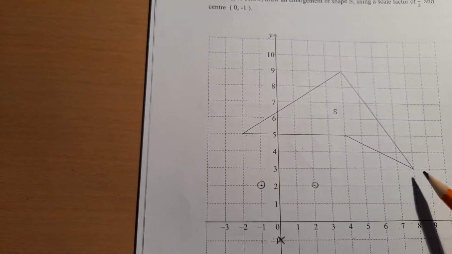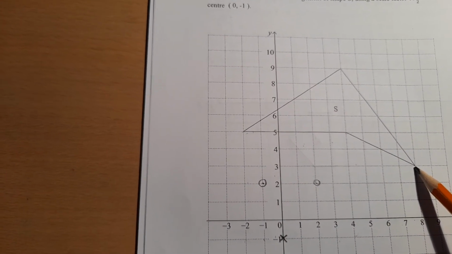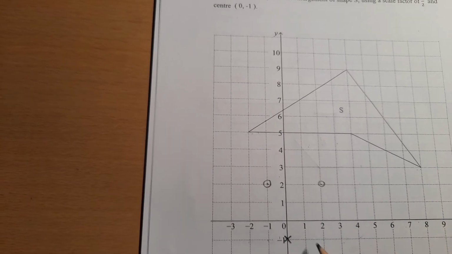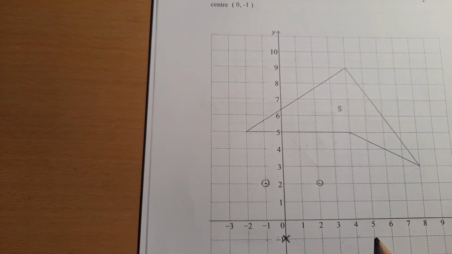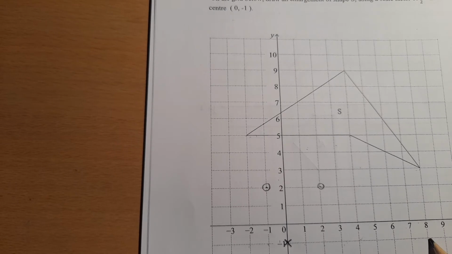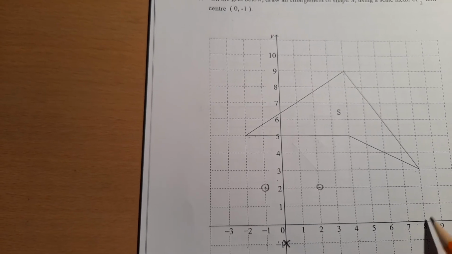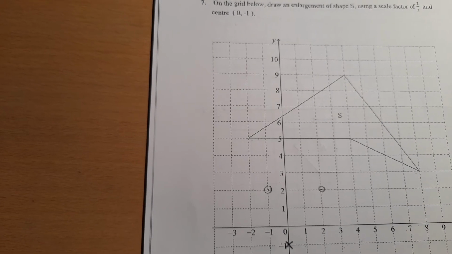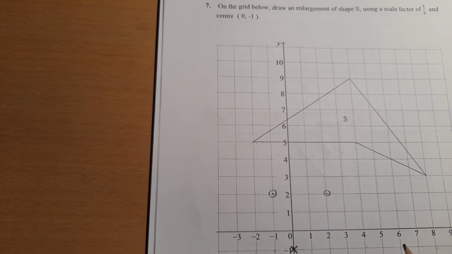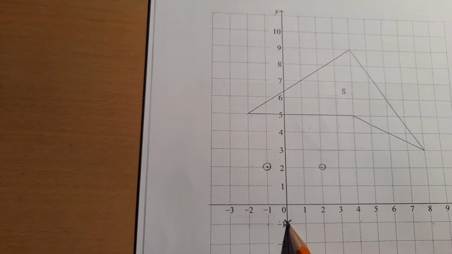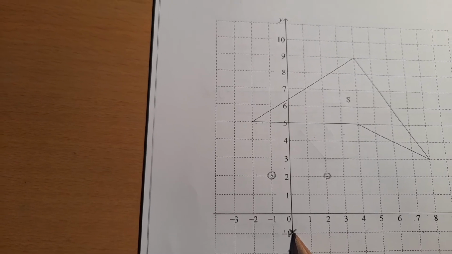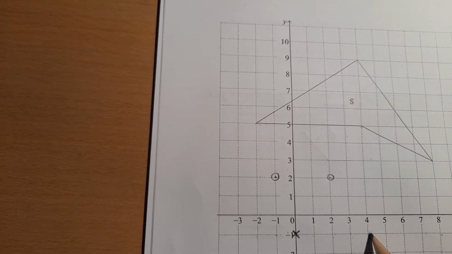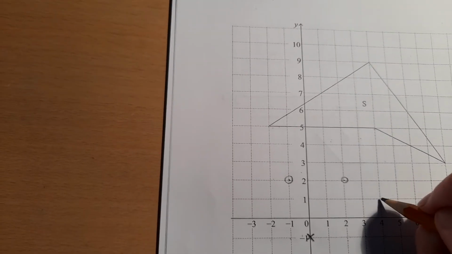Okay, repeat then. So go to the next object corner here. Count from center of enlargement to it. We move 1, 2, 3, 4, 5, 6, 7, 8 across to the right. So 8 squares right, and then 1, 2, 3, 4 up. So 8 right and 4 up. We'll half those. So that's going to be 4 right and 2 up. So go back to center of enlargement and we move 4 right and 2 up. 1, 2, 3, 4, and then 1, 2.